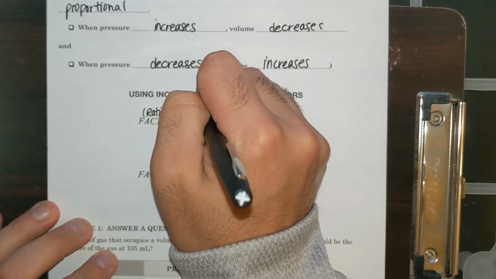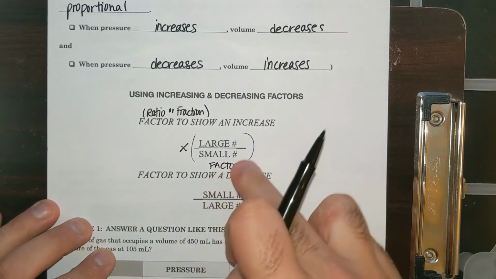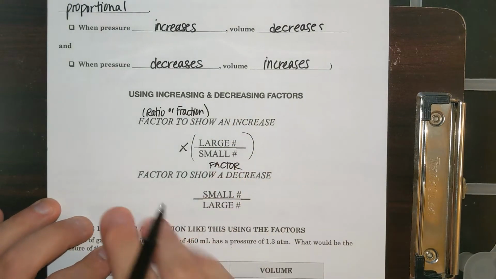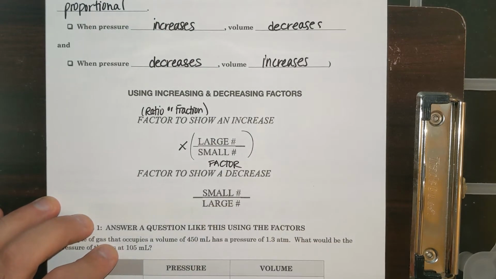We'll call that a factor. And so if I have a number and I want to show an increase, I multiply by an increasing factor. If I have a number and I want to show a decrease, I'm going to multiply by a decreasing factor.